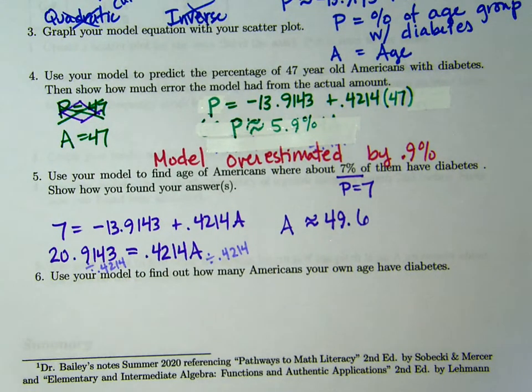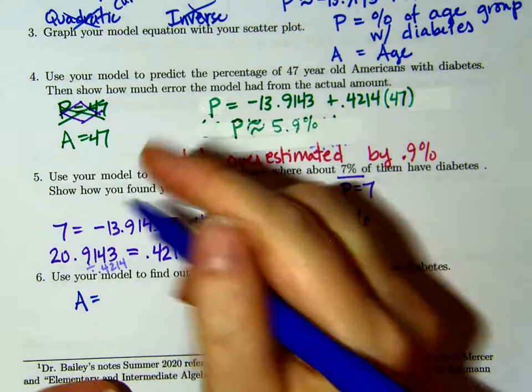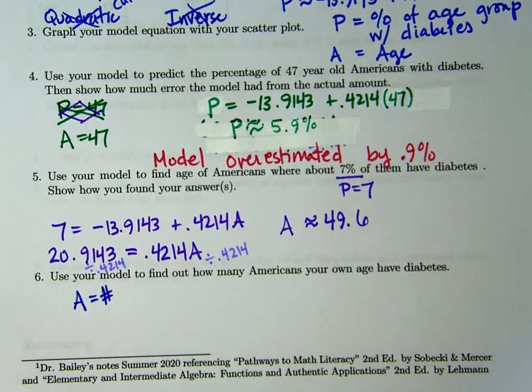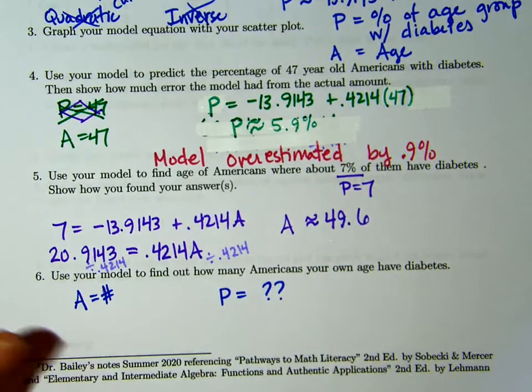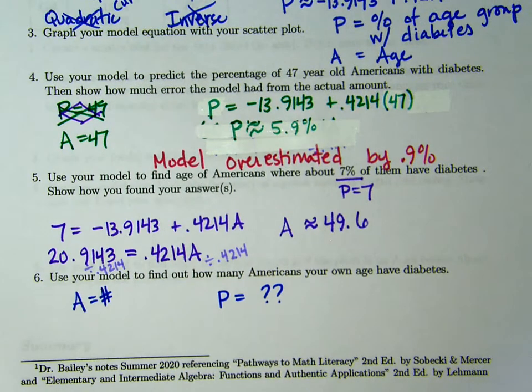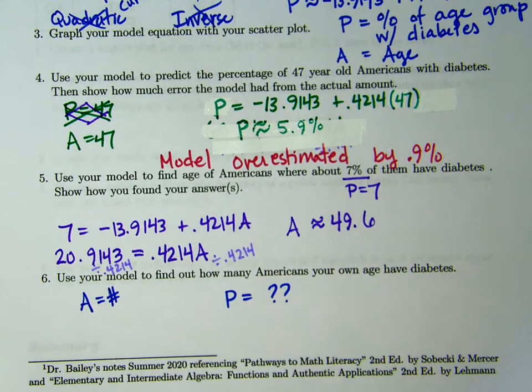Use your model to find out how many people in the United States your own age have diabetes. Okay. Now, that means that you yourself are going to put in your own age, insert your number here, and find your percentage. Yeah? For me, I feel like this is a little bit, you gotta take care of each other, you know? So, I don't know what you're becoming, but nonetheless.